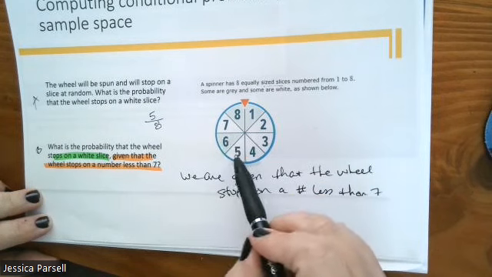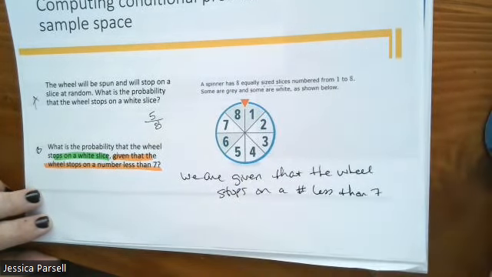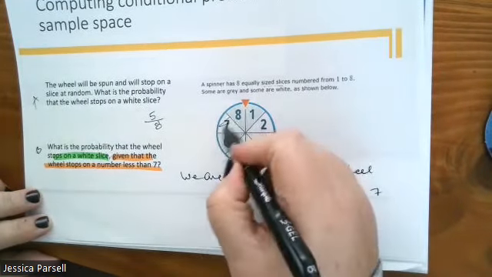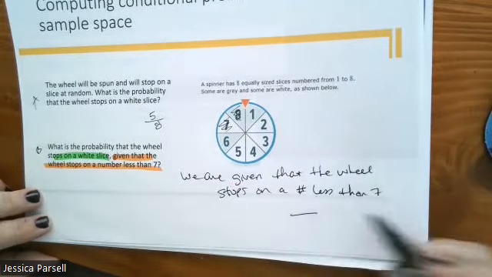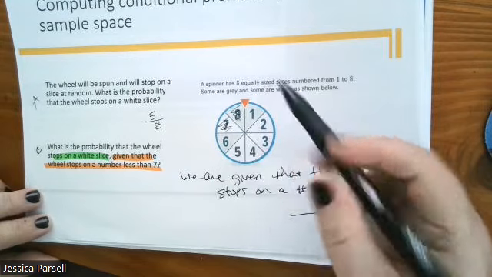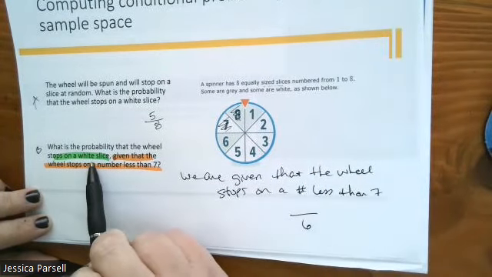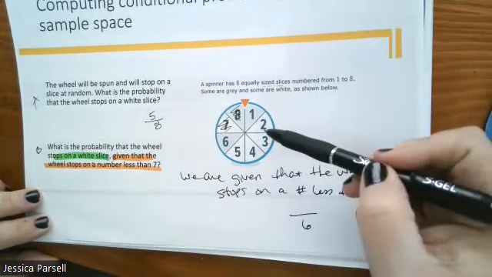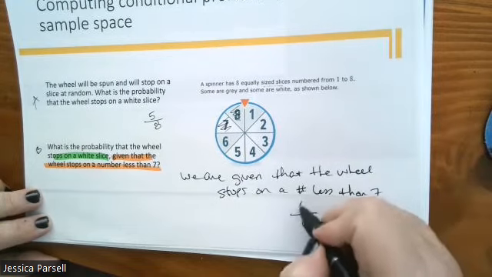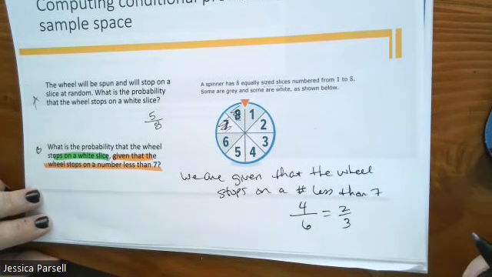So it's going to be 6, 5, 4, 3, 2, 1, but it can't be 7 or 8. So since we're given that, that means we have to exclude these as part of our denominator. So what do we have? We've got 1, 2, 3, 4, 5, 6 as our denominator. But then what's the probability that the wheel stops on white? Well, out of those 6 slices, 1, 2, 3, 4 of them are white. So we have 4 over 6, which we can reduce to 2/3.